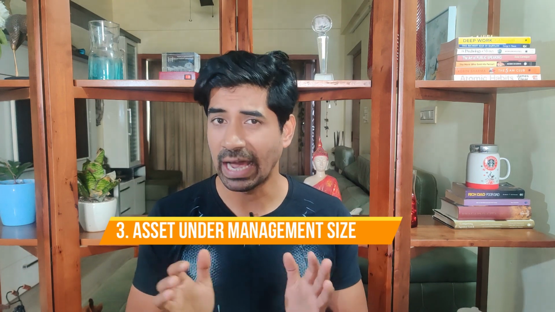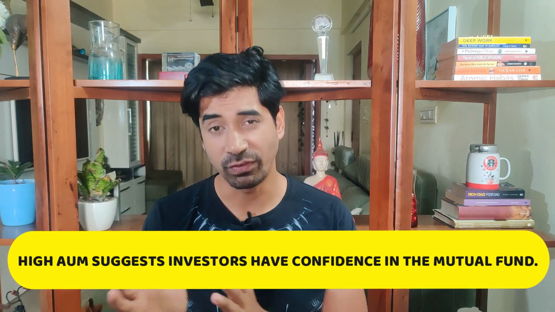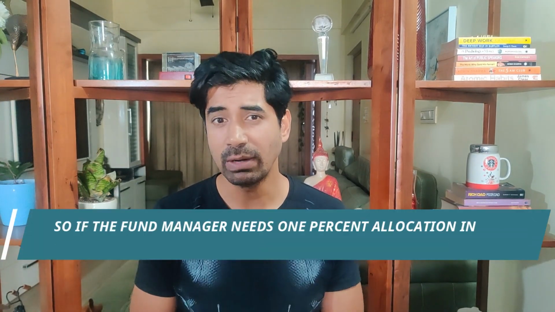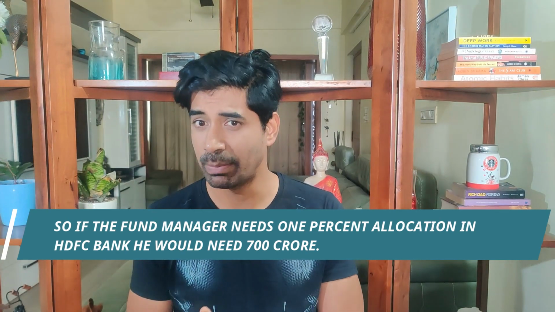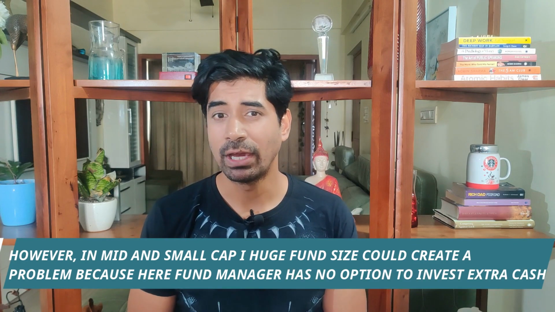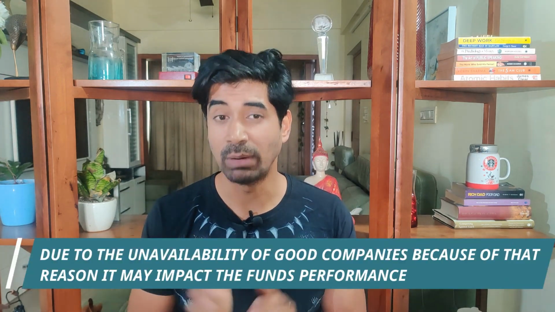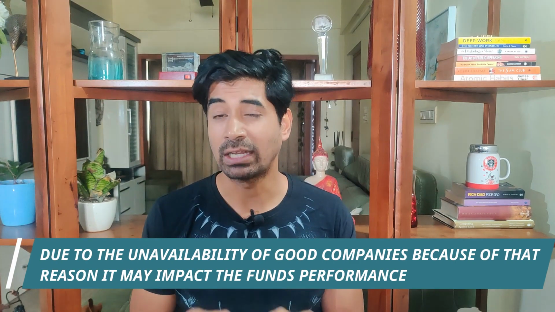The third one is to check the asset under management size or AUM size. So high AUM suggests investors' confidence in the fund, but all the time it is not correct. For example, HDFC Bank has a market cap of 7 trillion. So if a fund manager needs 1% allocation in HDFC Bank, he would need 700 crore. So high AUM is not a problem in large cap fund. But in small cap and mid cap, huge AUM could be a problem, because here the fund manager has no option to deploy extra cash because of the unavailability of good companies. Because of that reason, it may impact the fund performance of small cap and mid cap fund.